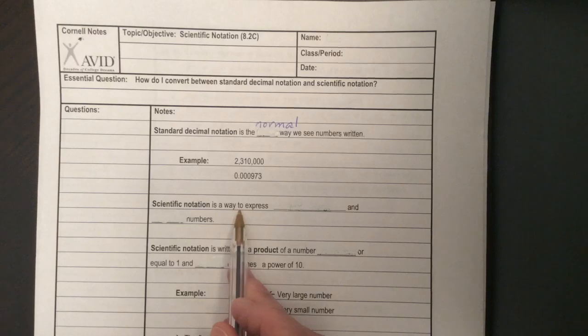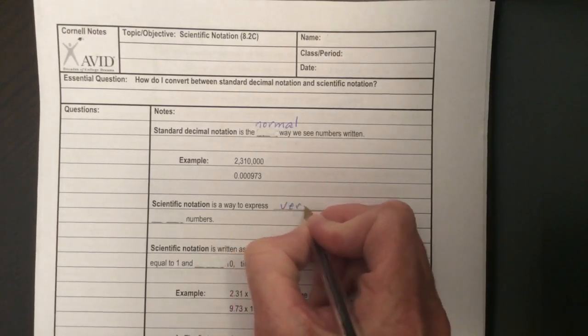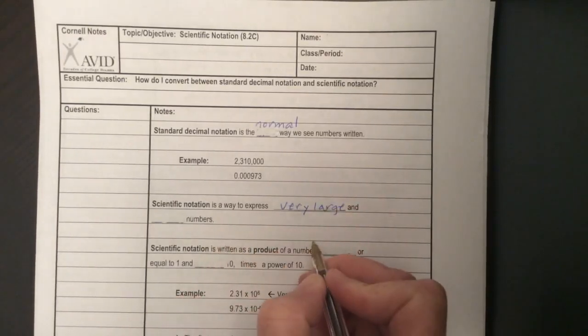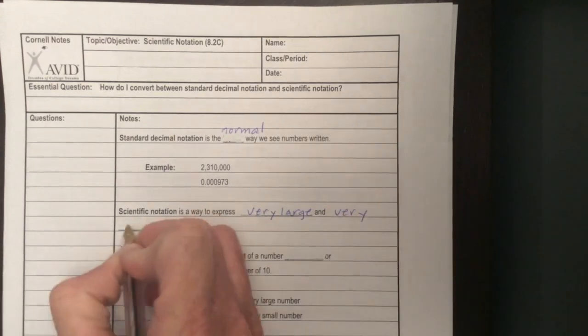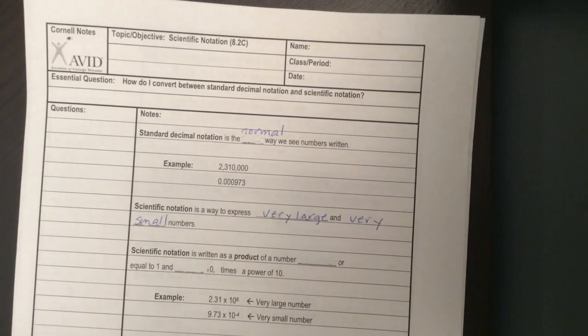Scientific notation is a way to express very large and very small numbers.